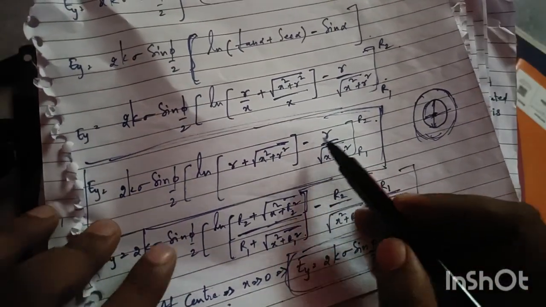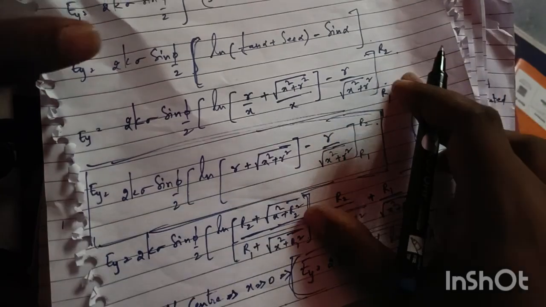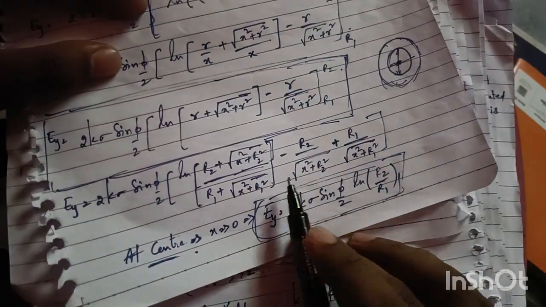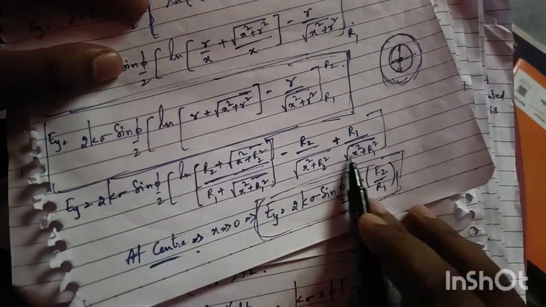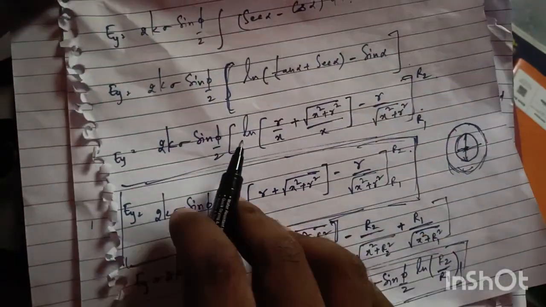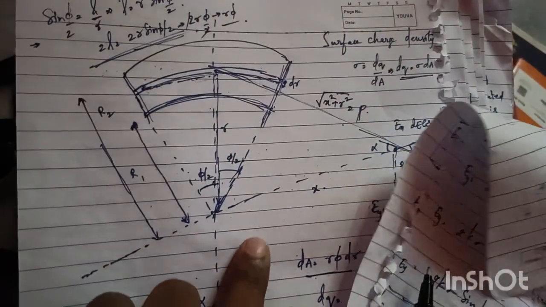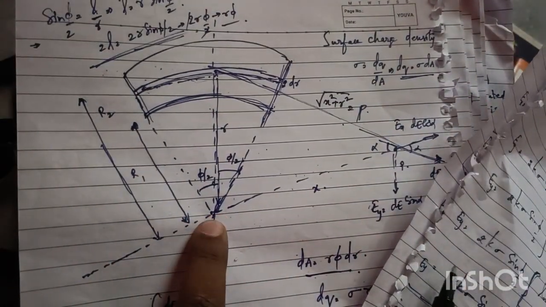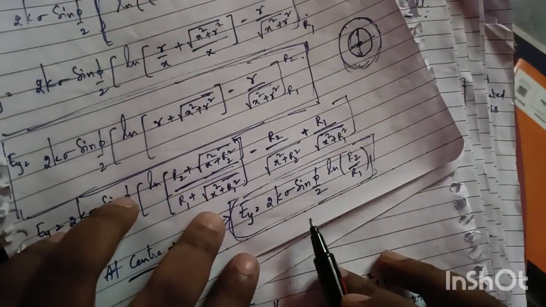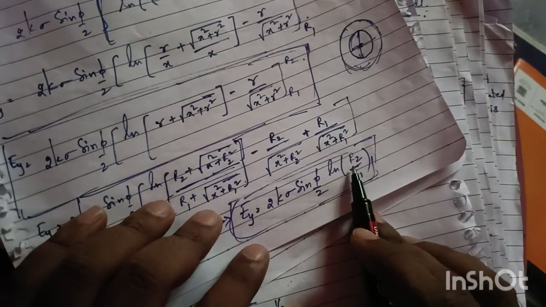So this is the expression we got, and I've substituted limits from r1 to r2. This is the y component, and if we take the point exactly at the center, x becomes 0. So Ey at the center for the annular sector becomes 2k sigma sine phi by 2 natural logarithm r2 by r1.